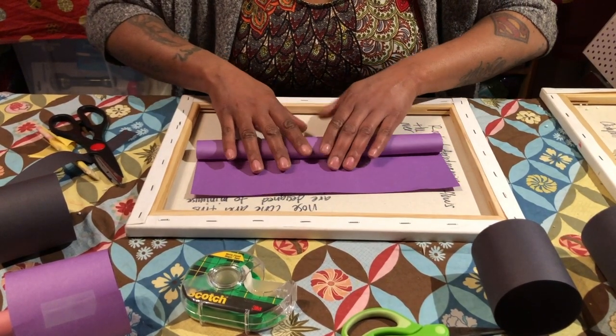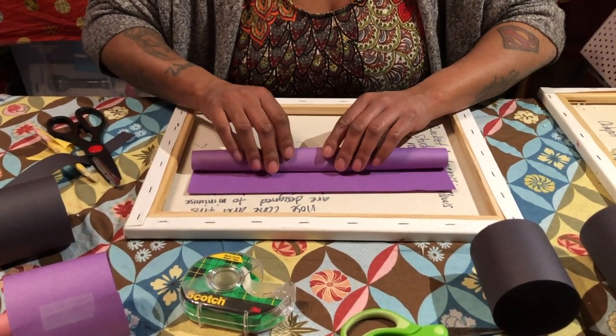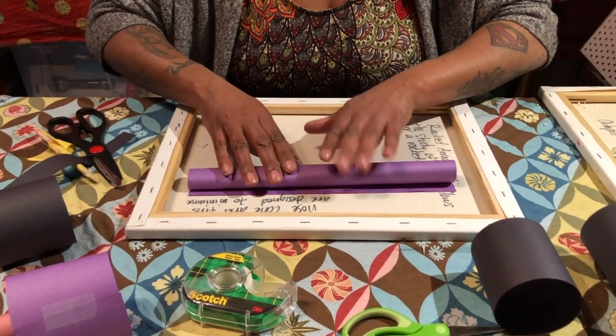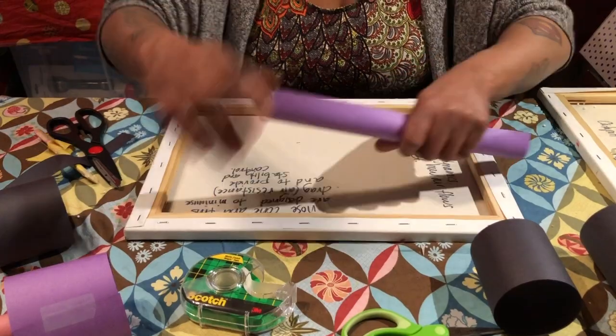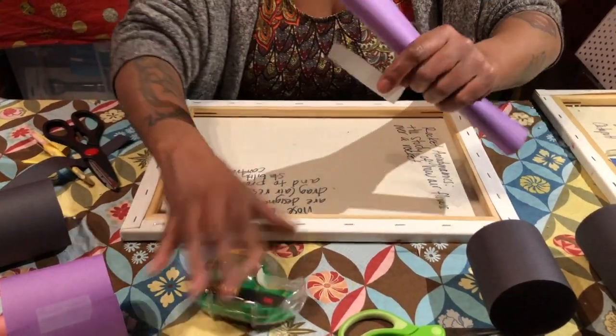Rolling it up. And don't forget, you guys, we are studying aerodynamics. Say it to yourself. Aerodynamics. Yes, the study of things that fly.